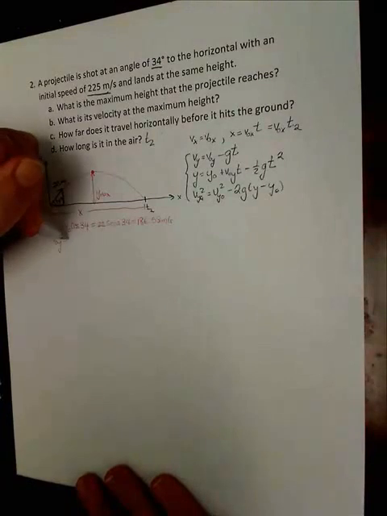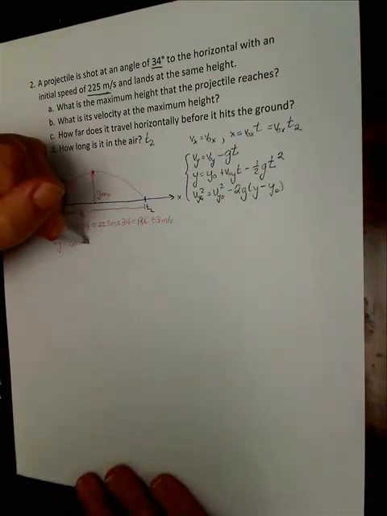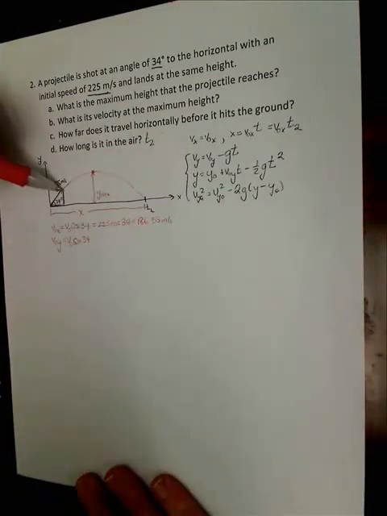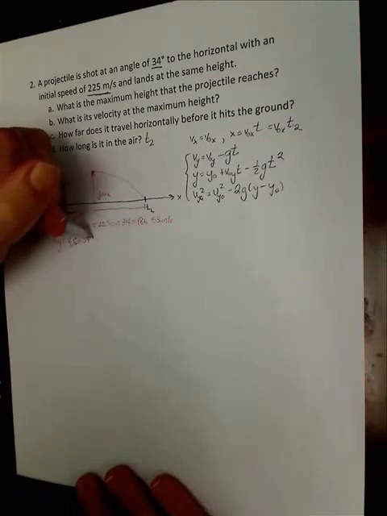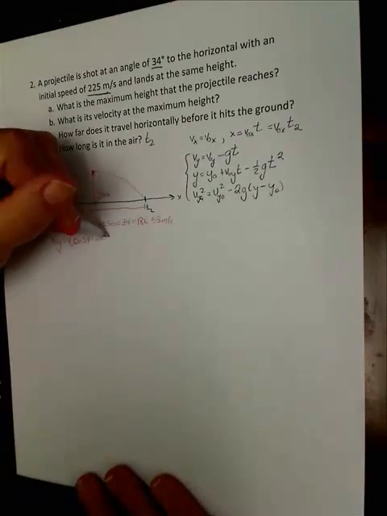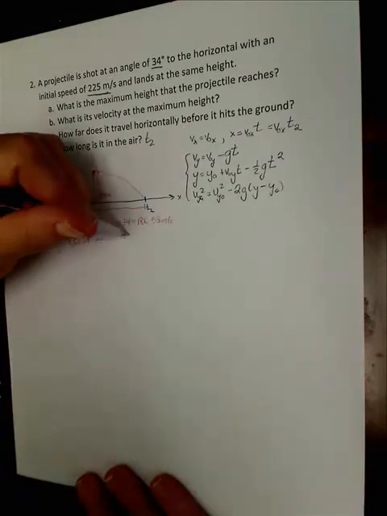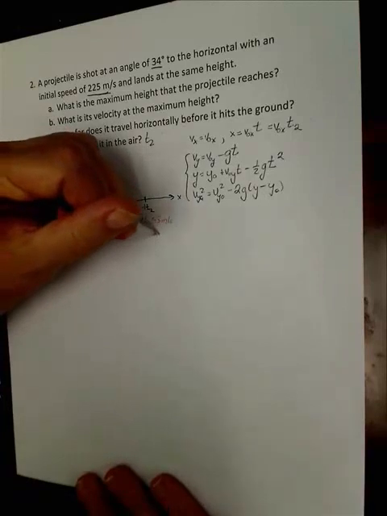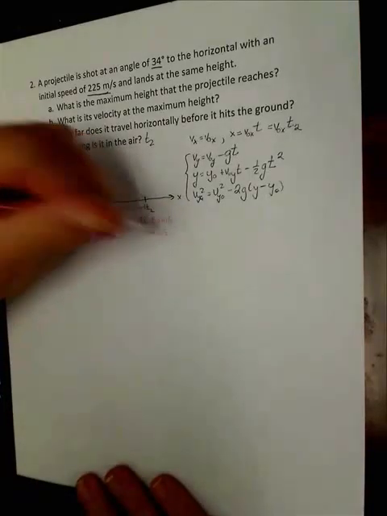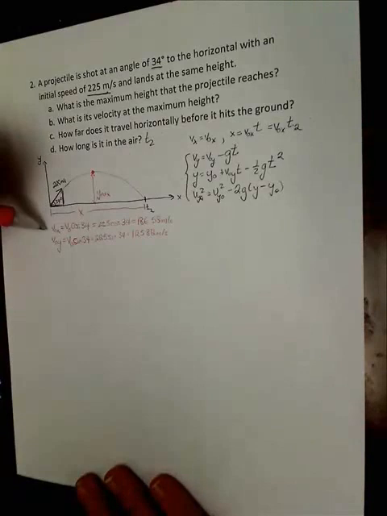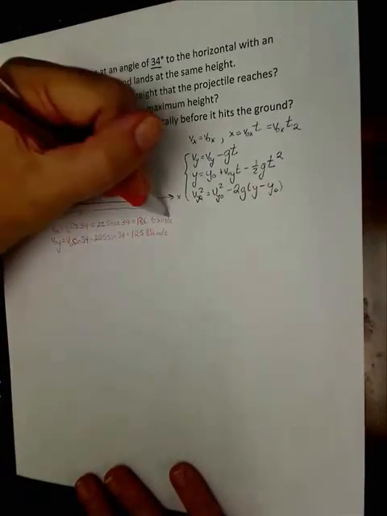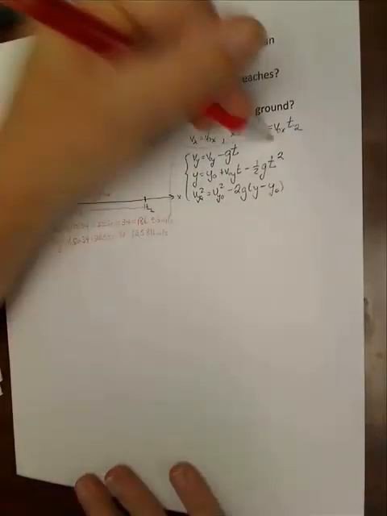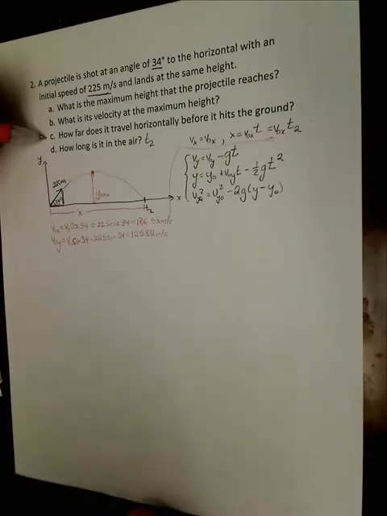And for y, well, if x was cosine, y is going to be sine. And we can look at our triangle and say, okay, y is this side, which is opposite to the angle, so that's got to be sine. So 225 sine of 34 is equal to 125.82 meters per second. Okay, so I've already got my V0x, and I can plug that directly in here. As soon as I get a time, I can get my answer for C.